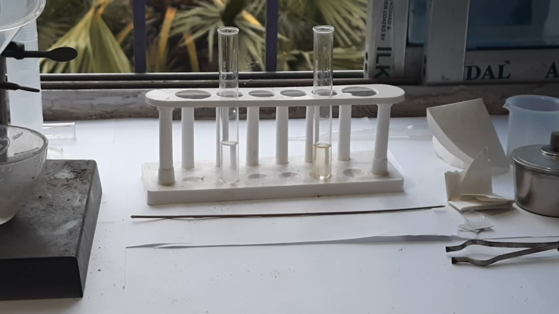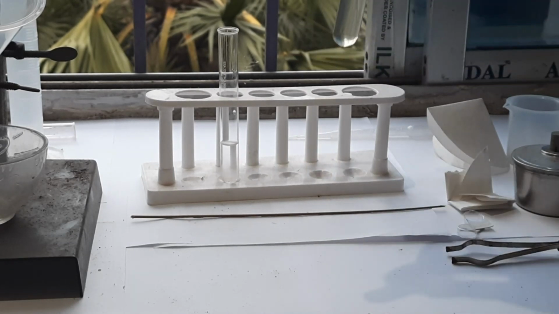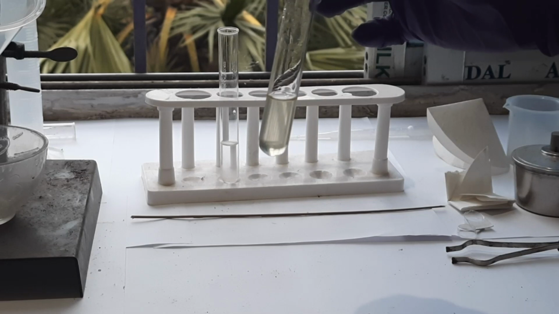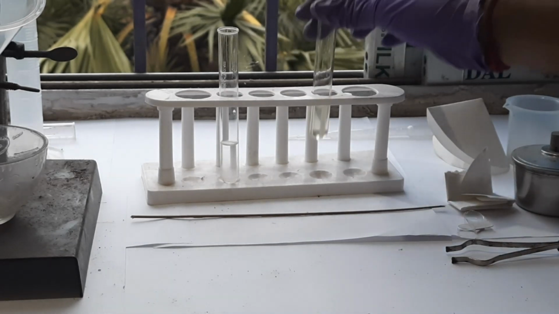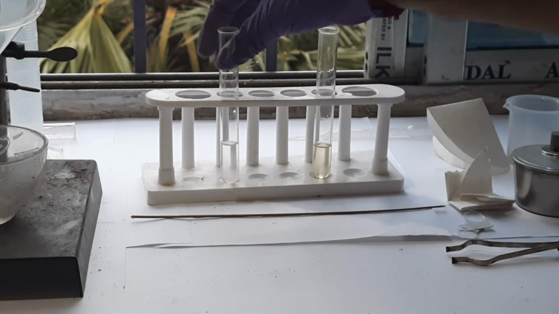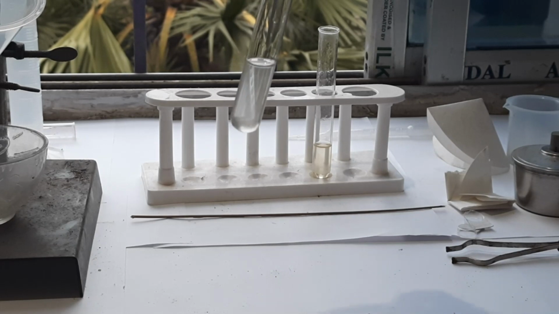Actually, you know that soaps are the sodium or potassium salts of higher fatty acids, and in this video we shall discuss the sodium salt only, not the potassium salt. For that purpose I have taken coconut oil. You can see here in the test tube I have taken coconut oil, and then this is sodium hydroxide.